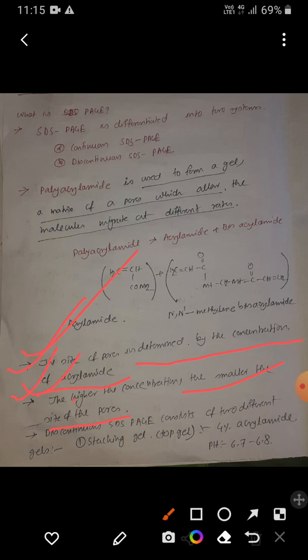So if you use a higher concentration of polyacrylamide, that affects the resolution of the gel, right? We have to keep in mind that the resolution of the gel is necessary. So what is this? Let's learn this with a very simple example.